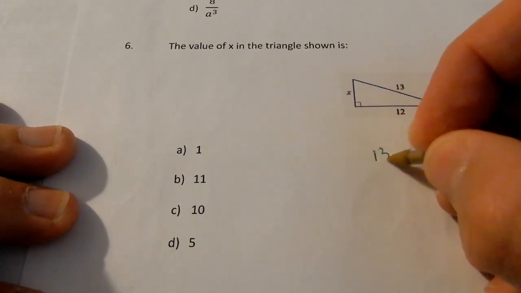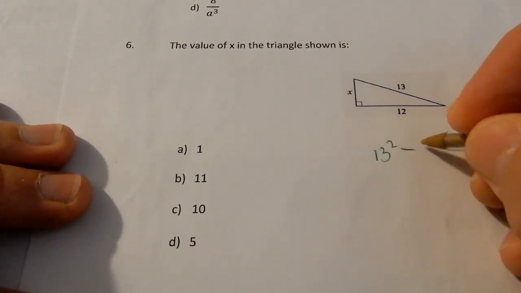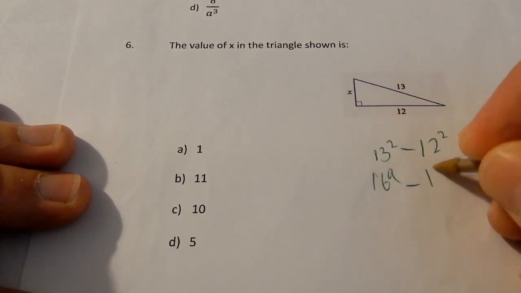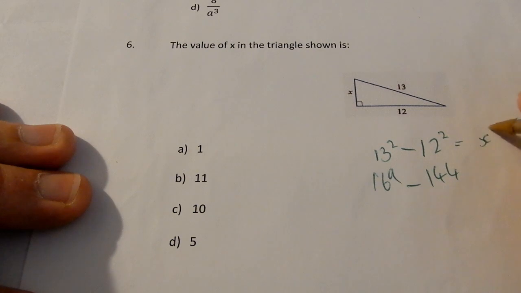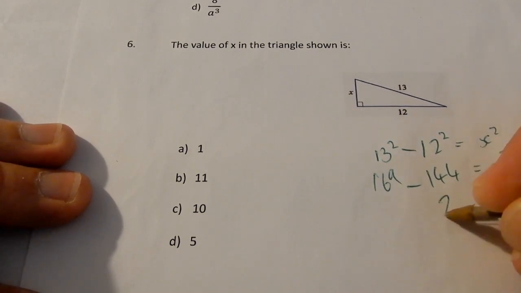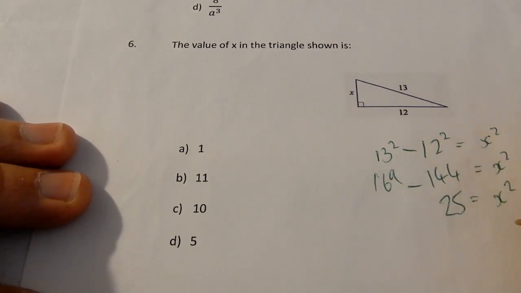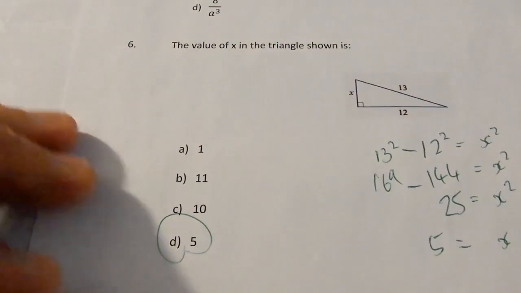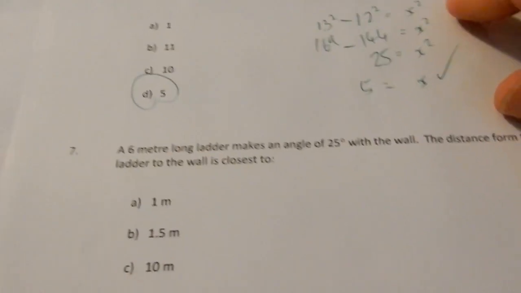This is Pythagoras. It's 13 squared. Oh, I haven't done Pythagoras. 13 squared is 169, take away 12 squared, 144, equals x squared. So x squared is 25, and x equals 5. Okay, here we go.